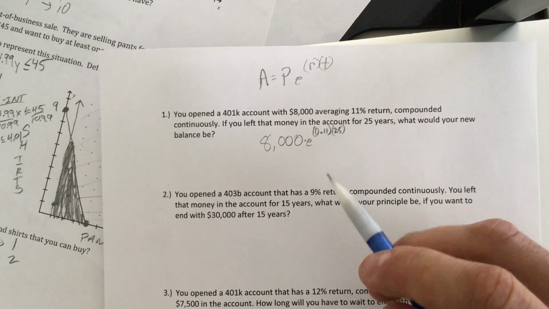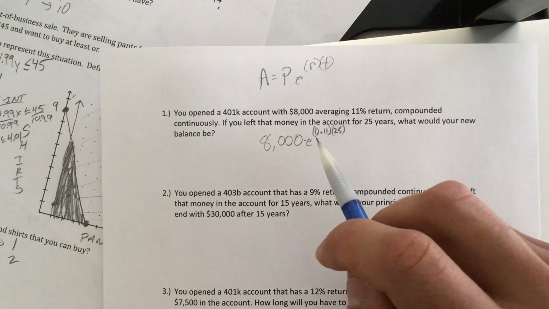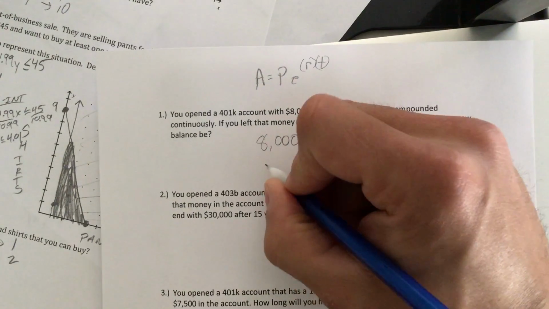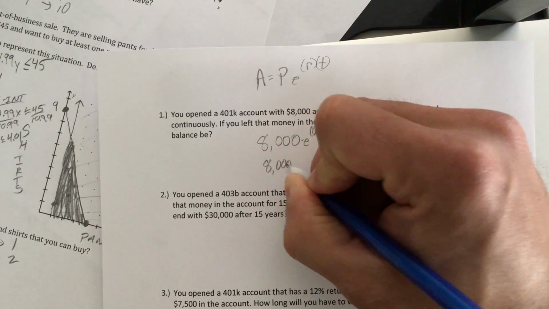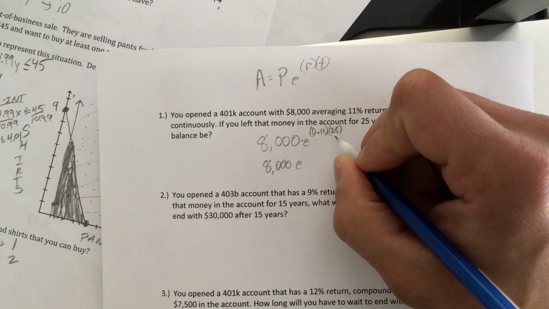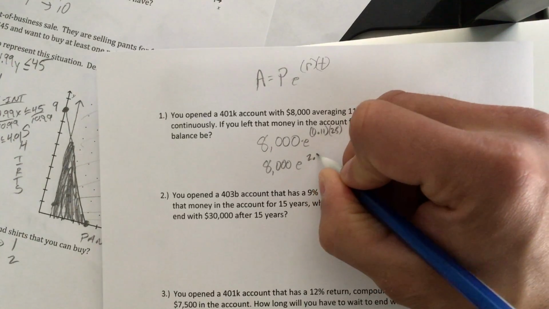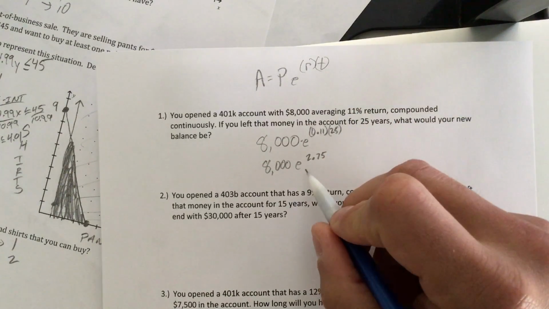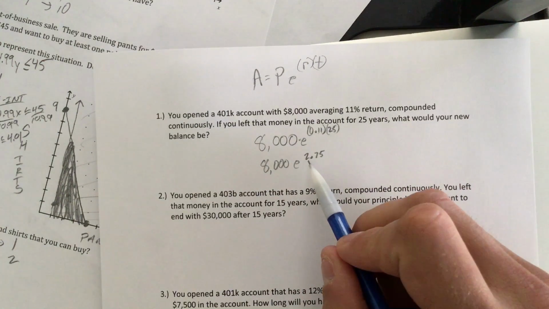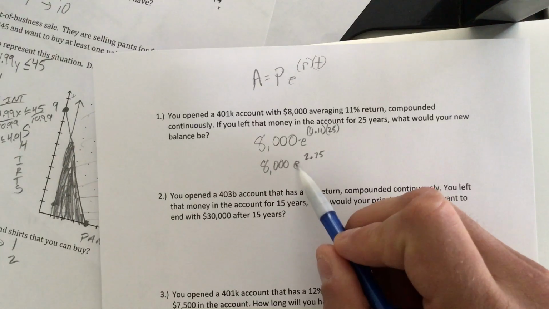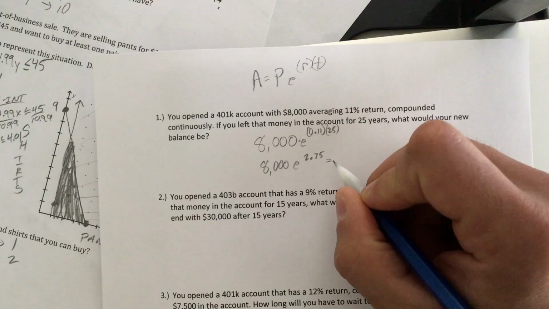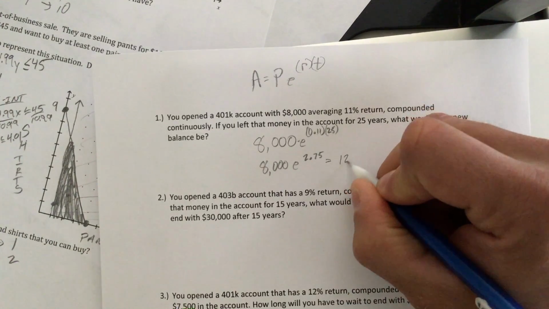I'm not you, mostly because I'm old and senile. I don't know if I've ever mentioned that before, but I would definitely multiply that first. So I do that before I type it into my calculator. Well, 0.11 times 25 gives me 2.75. So if you're using your cell phone calculators, you'll take 2.75, press the E to the X button, times $8,000. When you do that, man, do you end up with a lot of money.